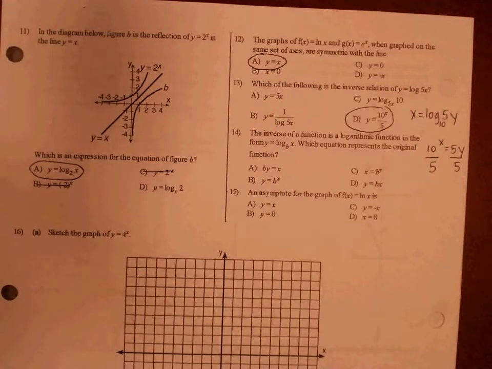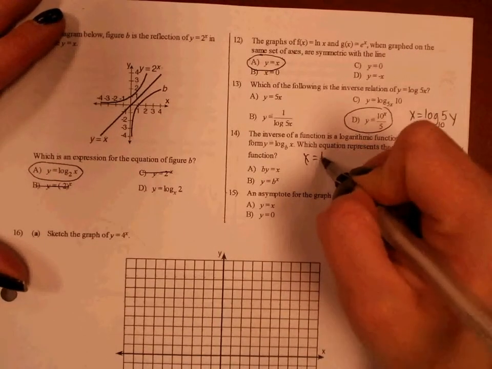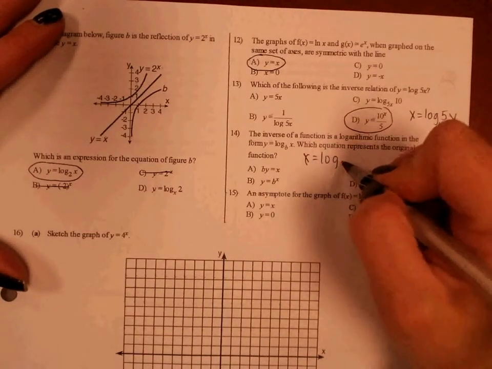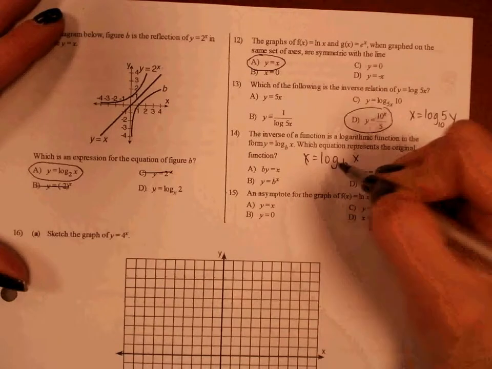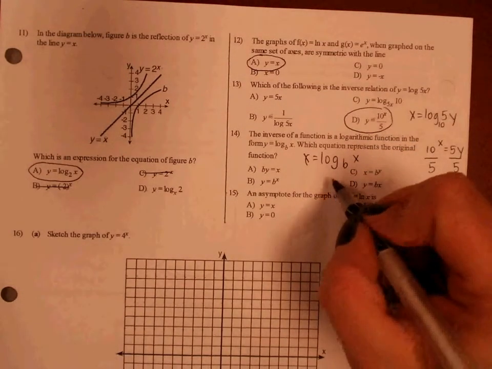Number 14, the inverse of a logarithmic function in the form y equals log b of x. Which equation represents the original function? Well, inverses are where you switch x and y. Sorry, I messed that x up. Can't edit it. This is the only thing that stinks about making videos on the Ladybug.